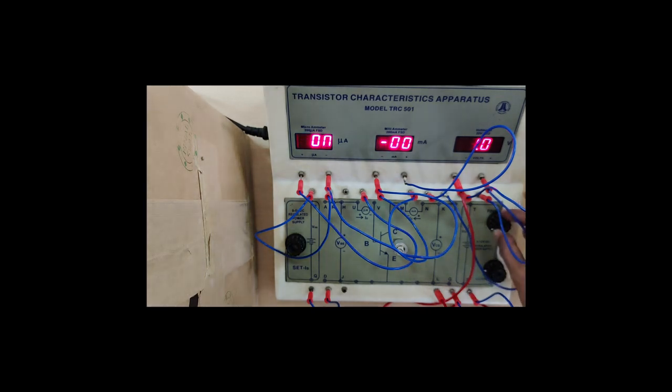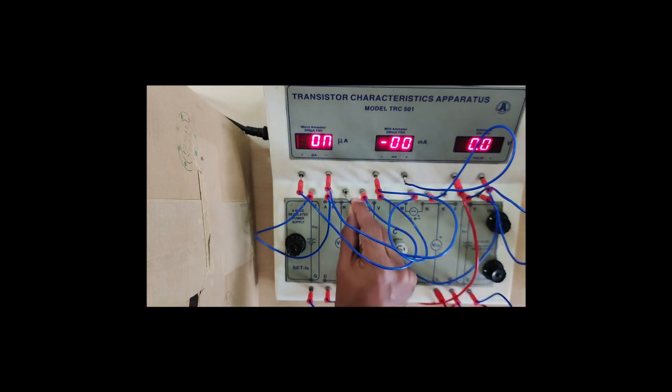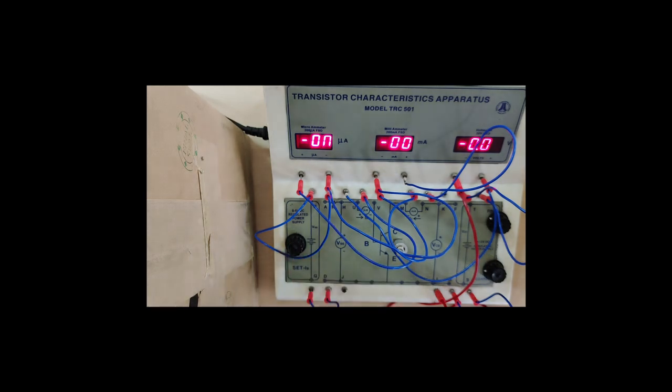Now we will set it to, let's say, 2 volts. So that's 2 volts, and we will keep back the voltmeter terminal.